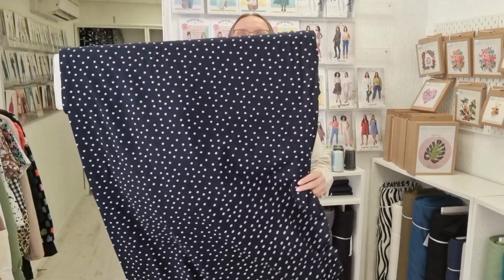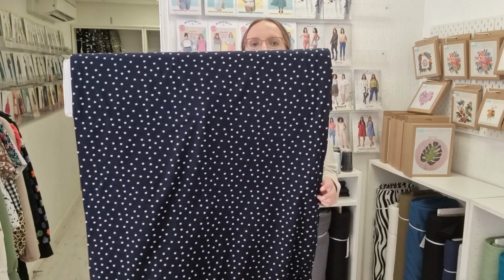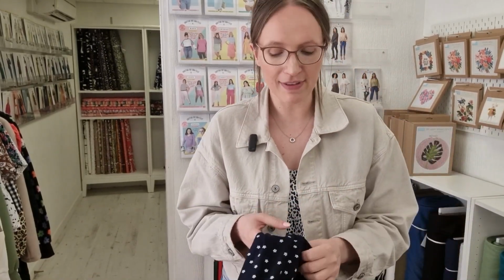Cotton jersey. So I'll stand back and show you. It's not drapey. It kind of just goes back to its own place. So in terms of pattern suggestions for cotton jersey fabrics, there's a lot you can do with them, but just off the top of my head, like I had said earlier, I've made the Tilly and the Buttons Cocoa in a cotton jersey. That was the first thing I ever made, and it works really well.